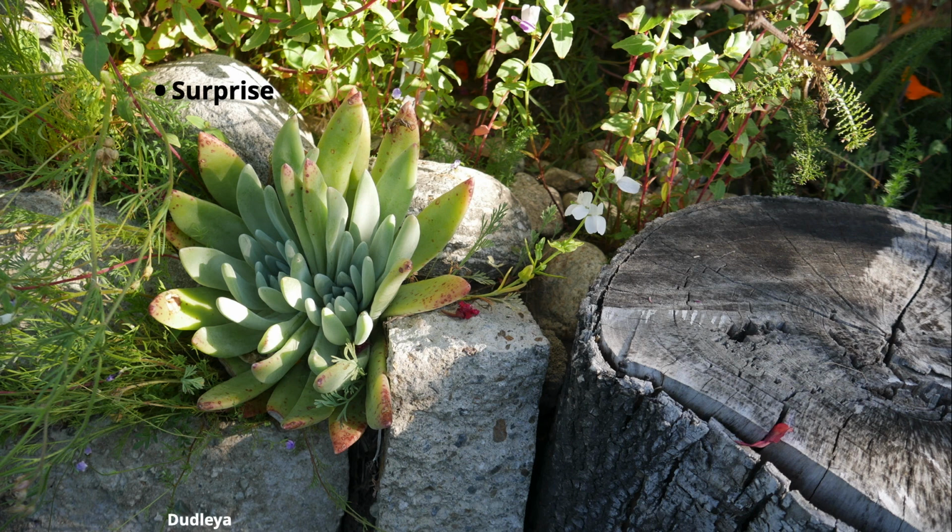In addition to massing and repetition, also think about fun elements of surprise. This is just one example of a Dudleya, a California native succulent, that we worked into a rock and broken concrete little terrace wall in our backyard. And so surprise is maybe sometimes just a single different element. It could be a plant, a little piece of sculpture in the garden, or a found object, just something to add visual interest.